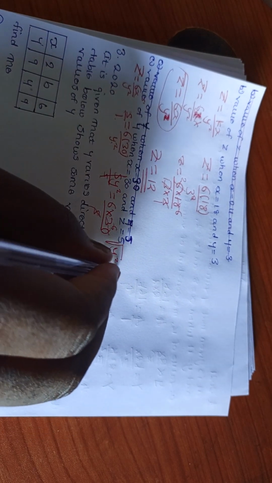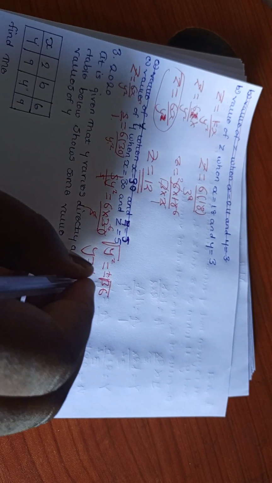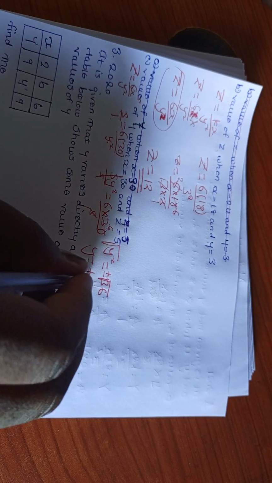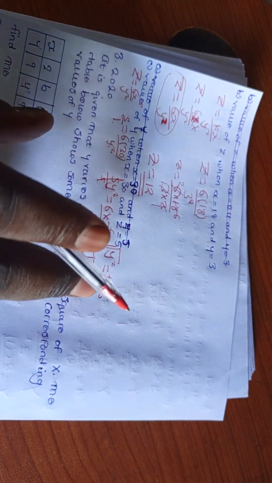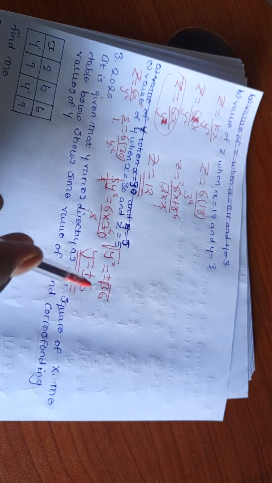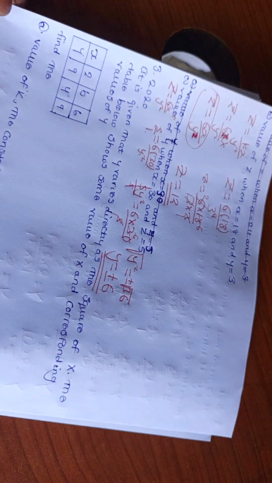Remember I said you put positive or negative. So y is equal to positive or negative square root of 36, which is 6. Square root means the number that will multiply 2 times to give you 36, which is 6. So the answer is 6. Good. Then I'll go to question number 3.